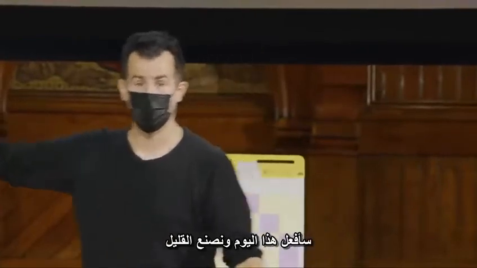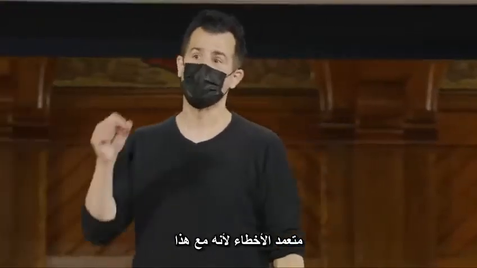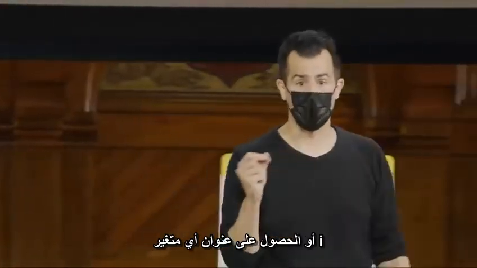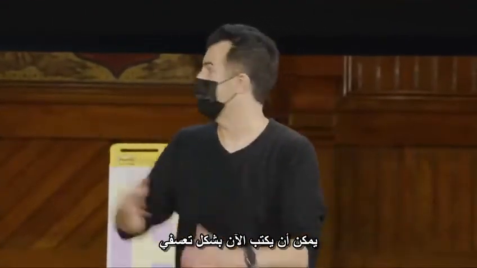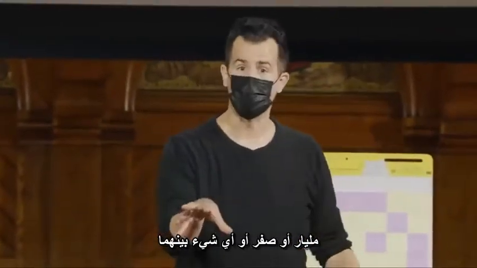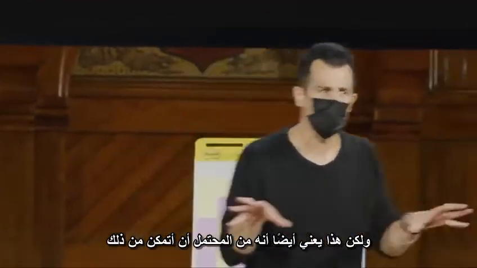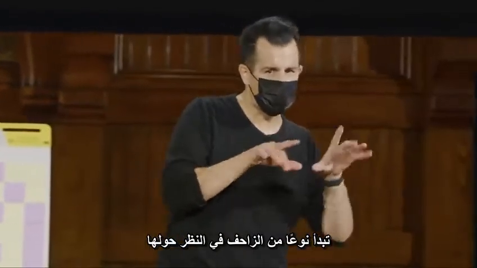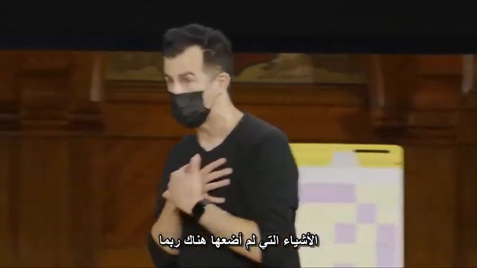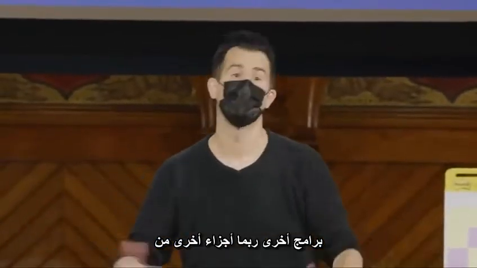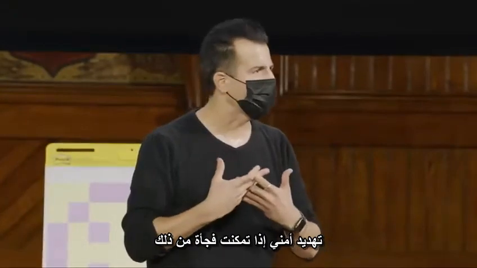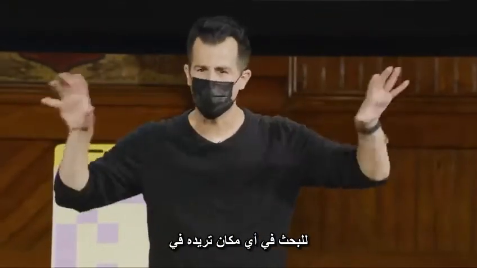And we're going to do this today and make a few deliberate mistakes, because with this power of going to or getting the address of any variable, I could just arbitrarily right now write code that stores a value at like byte 2 billion or 0 or anything in between. But that also means potentially I could start kind of creepily looking around at all of the computer's memory, even at things that I didn't put there, maybe other programs, maybe other parts of programs. And indeed, this is a potential security threat, if suddenly you're able to just look anywhere you want in the computer's memory.